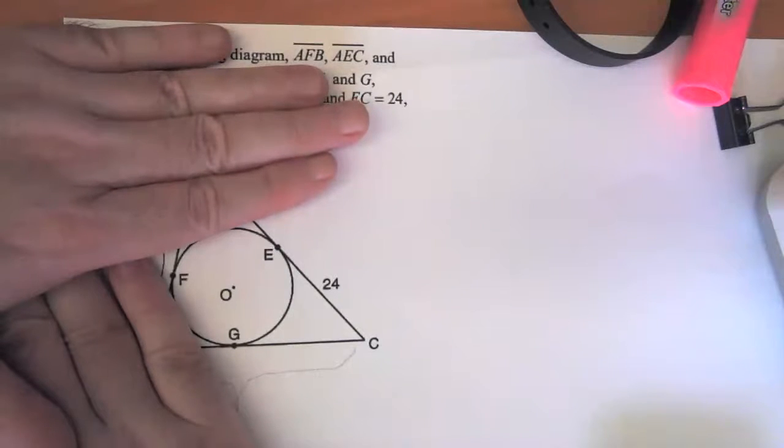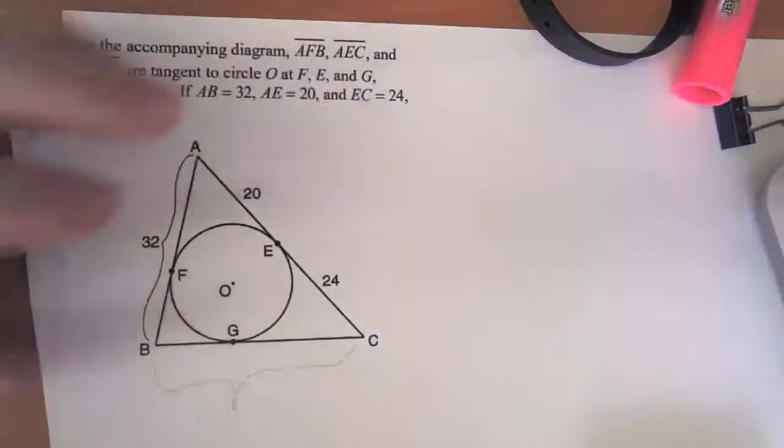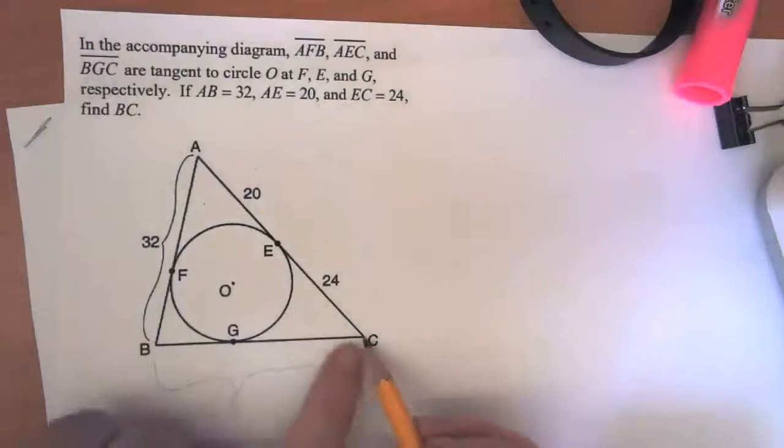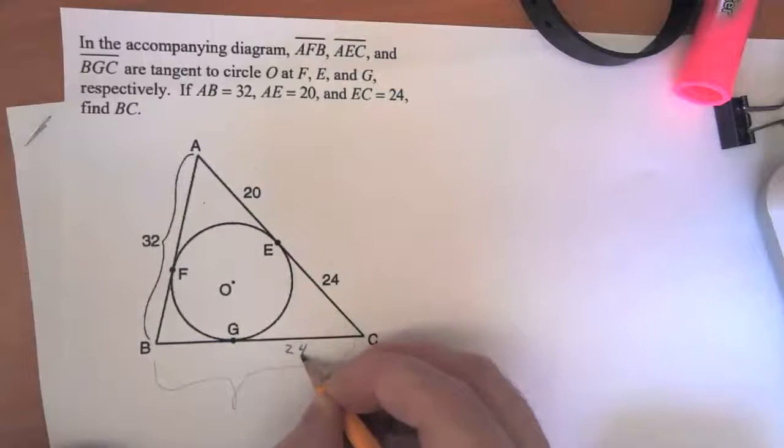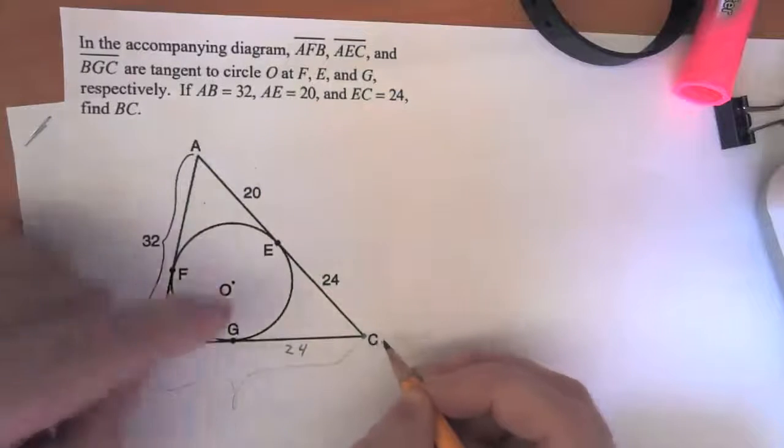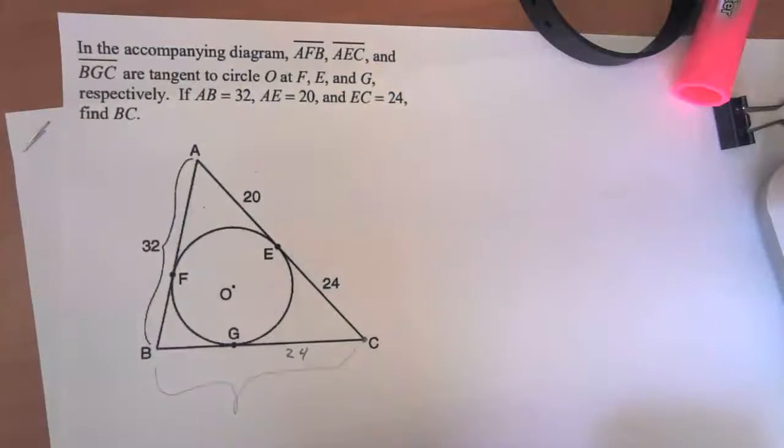And one of the tangents from C to E I know has length 24. So what can we conclude based on the videos that we've done in this series? Well, I know that this distance from C to G also has to be 24 because the two tangents from C to this circle have to be congruent. All right, so that's interesting.